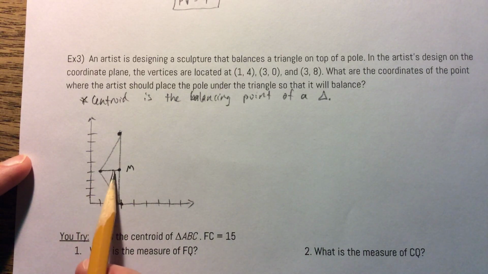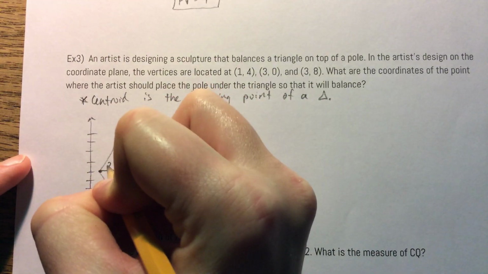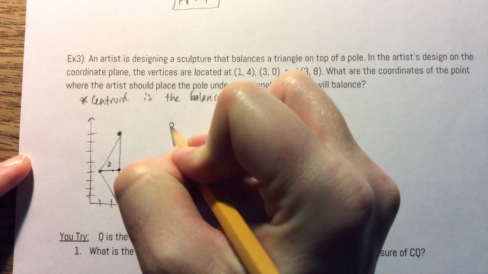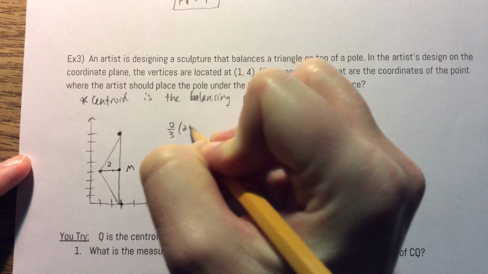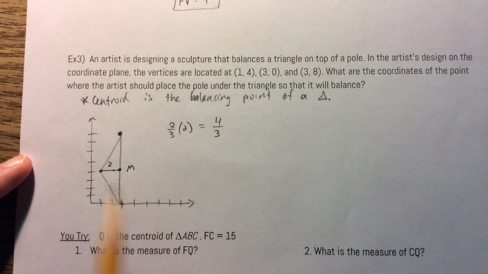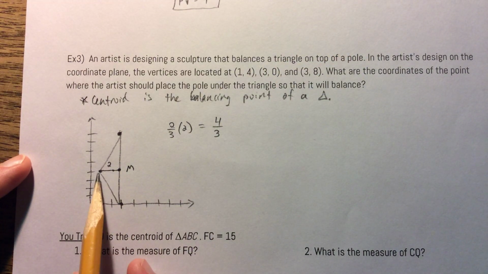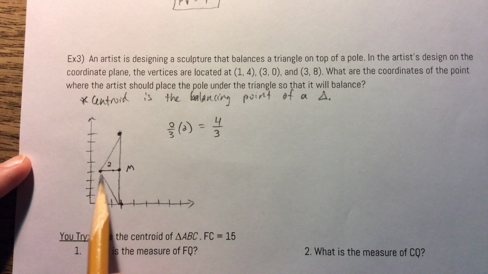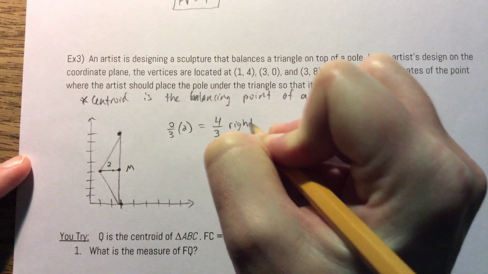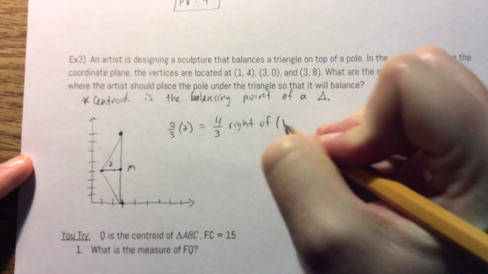So this distance along here is a distance of 2. So this has a length of 2. So I need to know this is going to be 2/3 of the way across that. So 2/3 of 2 is 4/3. So this point, which is my centroid, is going to be 4/3 to the right of this point. So it's 4/3 to the right of (1, 4).